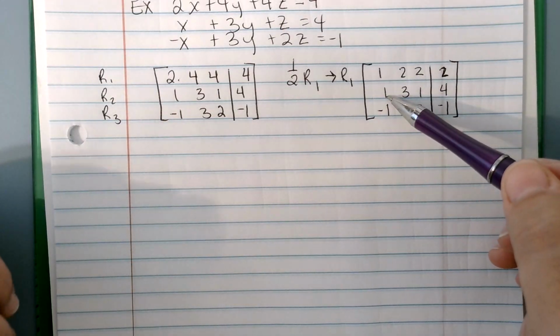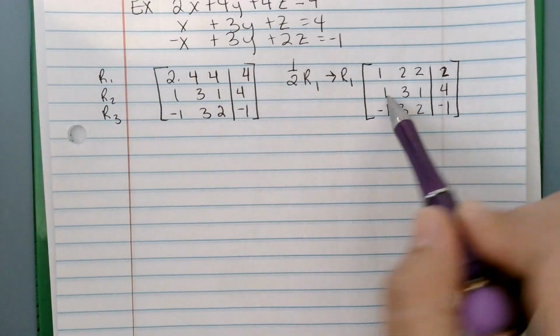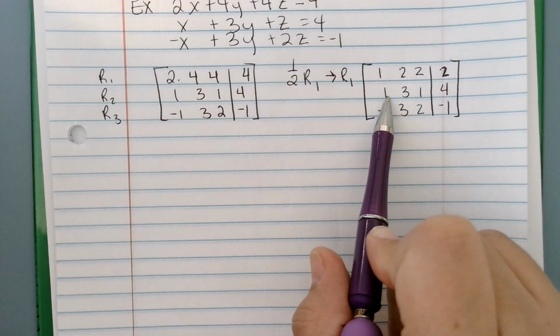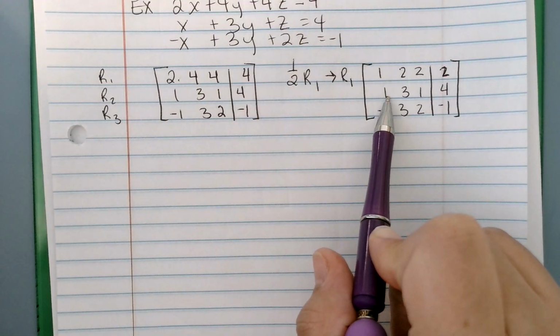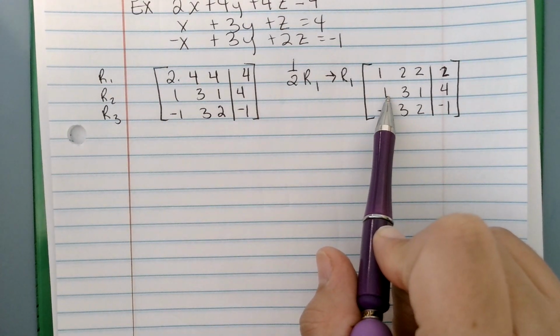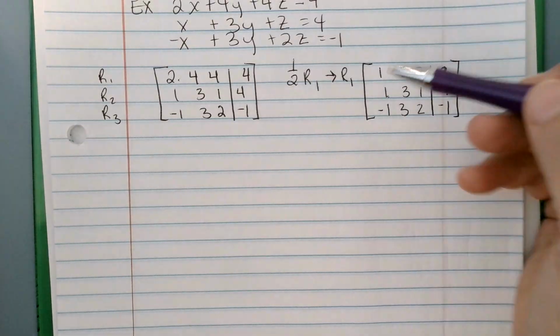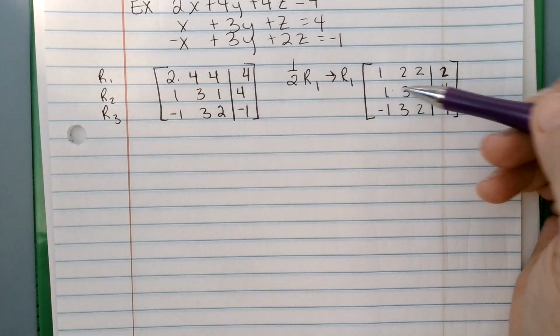I want this 1, that's A2 1 right here, row 2, to be a 0 because I want it to look like row echelon form. So there's multiple things you can do. I could add it to row 3, because 1 minus 1 is 0, right?